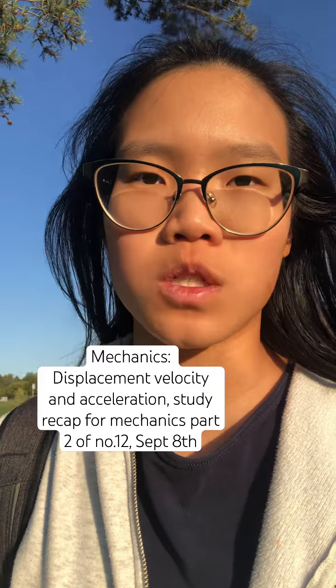So if it's a velocity time graph, then we could find the instantaneous acceleration where basically the time approaches zero. As the time approaches zero, the acceleration approaches the instantaneous one. And same thing for the velocity in the displacement time graph as time approaches zero.